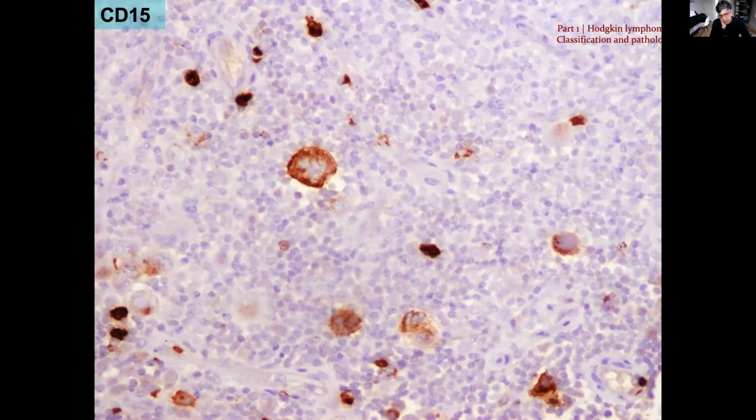So for pathologists out there, when you're looking at CD15, I always like to use internal controls to determine if the immunostain worked well technically. And one way you ensure is to see if you can find high positive internal controls and low positive internal controls.